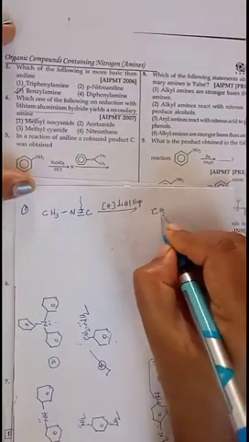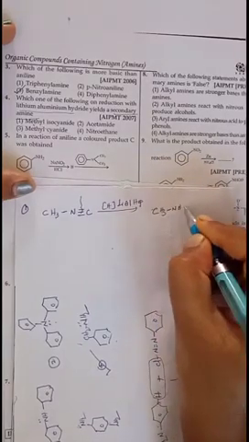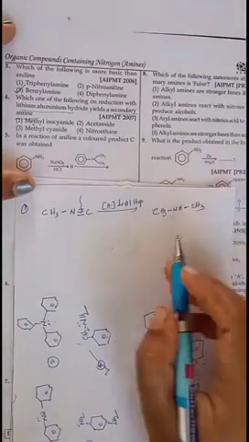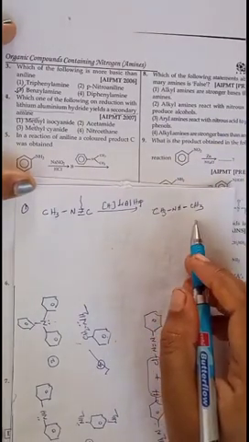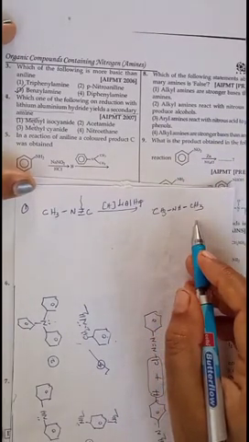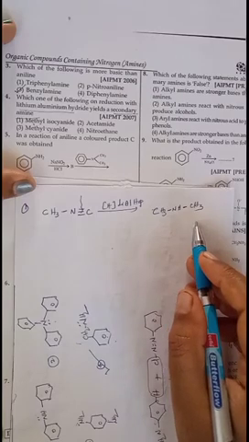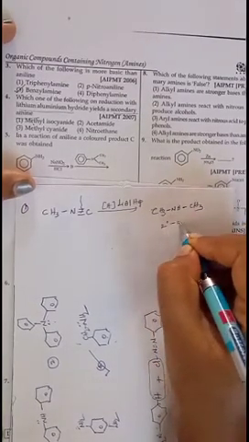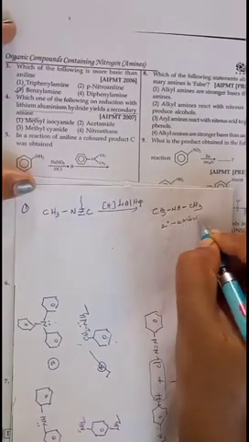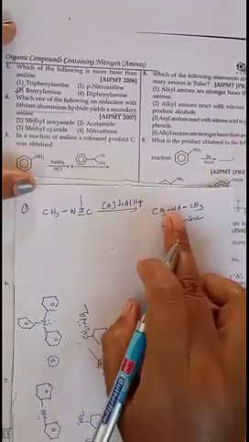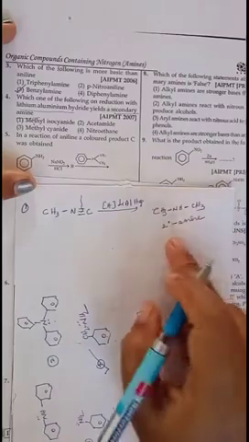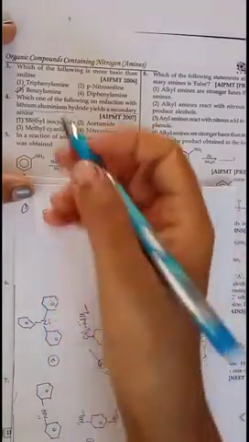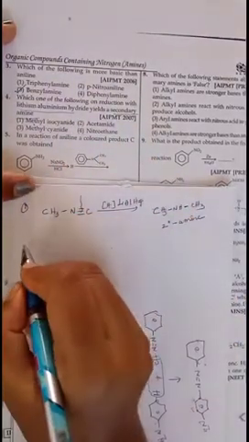Then we will get CH3NHCH3. We got this as the final product. Now which type of amine is this? It is a secondary amine, because on nitrogen 2 alkyl groups are present. So methyl isocyanide can give a secondary amine.